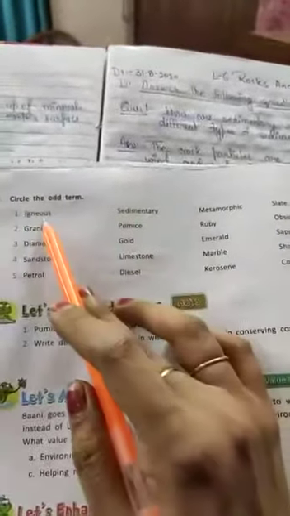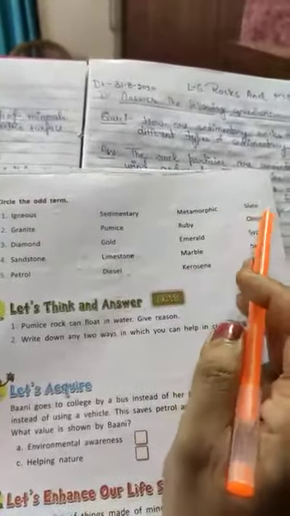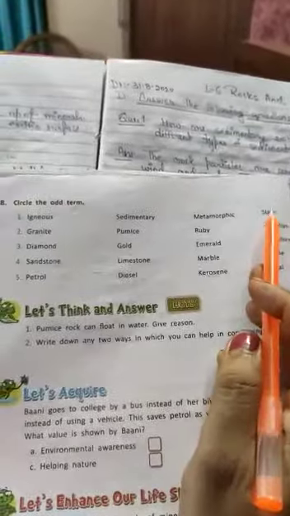Now, one more exercise is given here. Circle the odd one. Odd term means the thing which is not same among these 4, like igneous rock, sedimentary rock, metamorphic rock and slate. So all these 3 are main 3 types of rocks, and this is a subtype of rock. So this one is the odd one. Slate is the odd one.